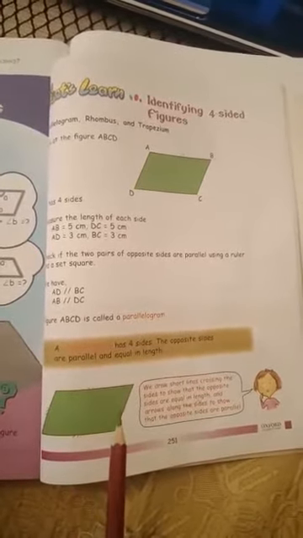So this is the first set of equal in length lines, and then they have drawn two short lines on these two sides, which means this is the second set of two sides which are equal in length. And arrows are showing that this is a pair of parallel lines, and this is also a pair of parallel lines. Now move on to the next page. The next page is showing you the definition and properties of the rhombus.